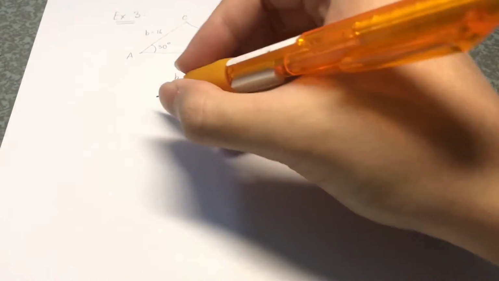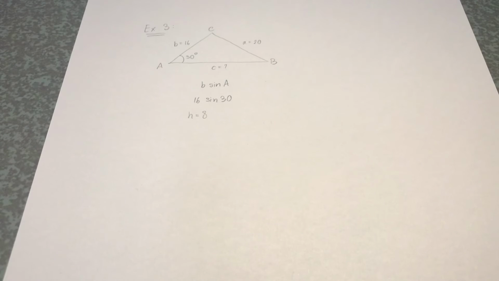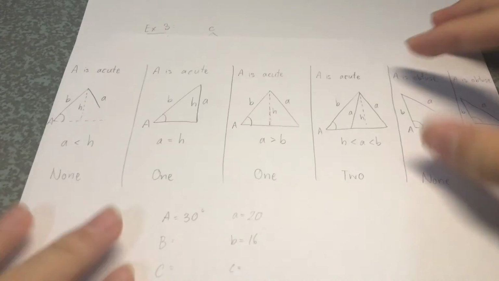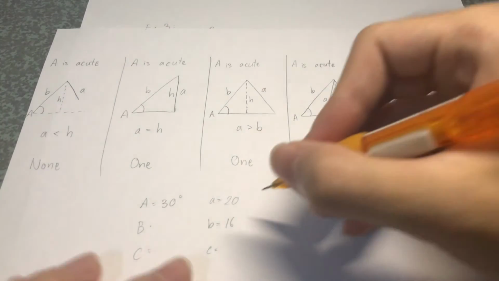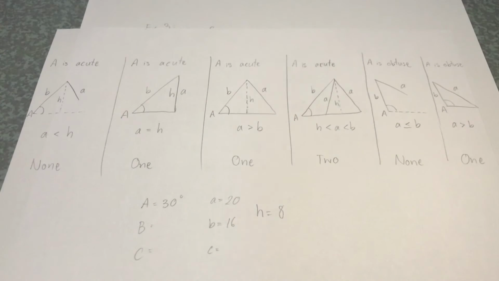Therefore, the height is equal to 8. Now we know the height, we find out using this table. h is equal to 8, so a is greater than b. Therefore, we have one solution in this scenario.